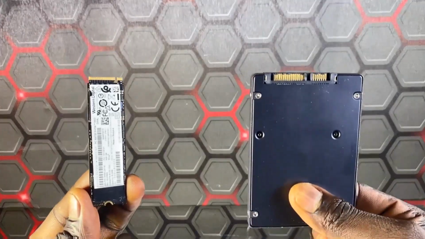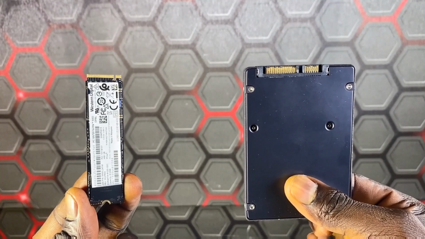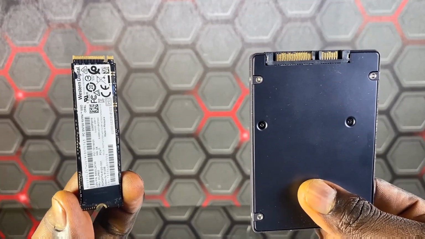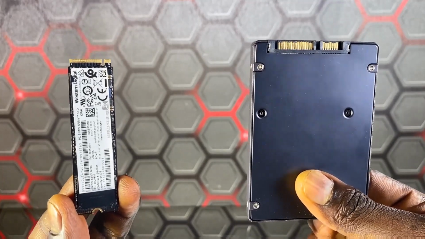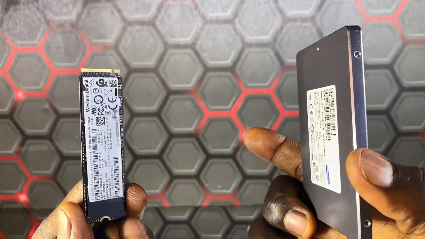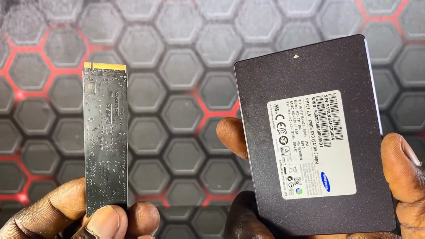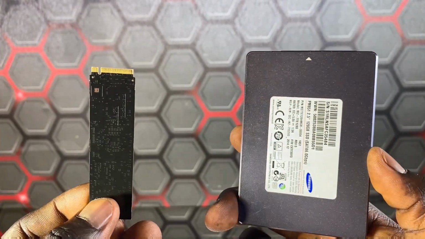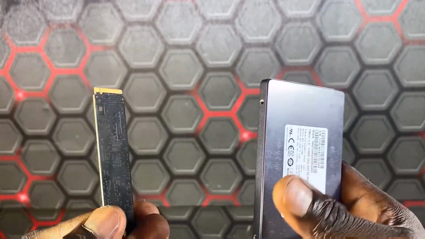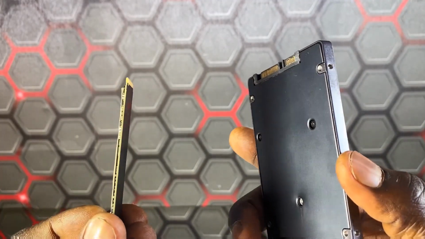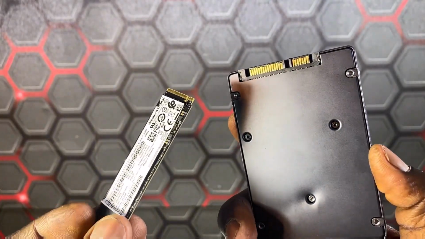When choosing between NVMe and SATA SSD, consider your specific use case. If you're a gamer or a content creator dealing with large files and heavy workloads, an NVMe SSD will significantly enhance your productivity and your gaming experience. On the other hand, if you're an average user browsing the web, watching videos and doing office work, a SATA SSD will provide a substantial speed boost when compared to a traditional HDD.